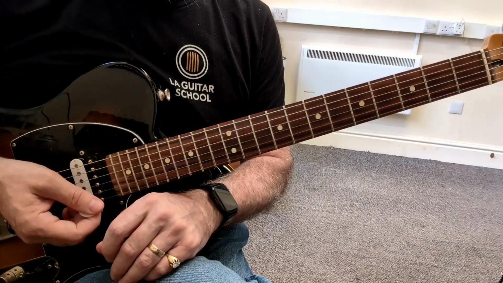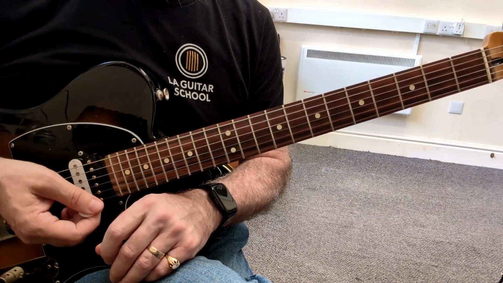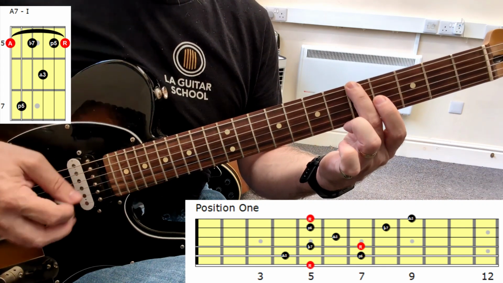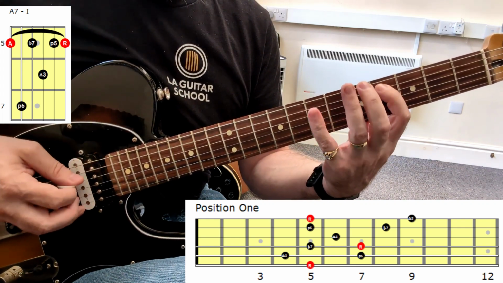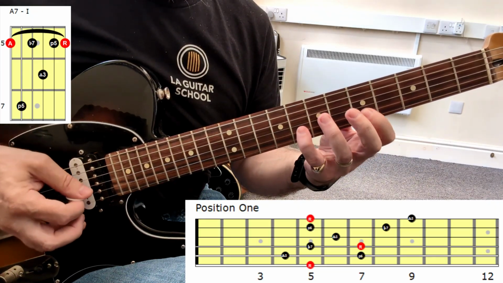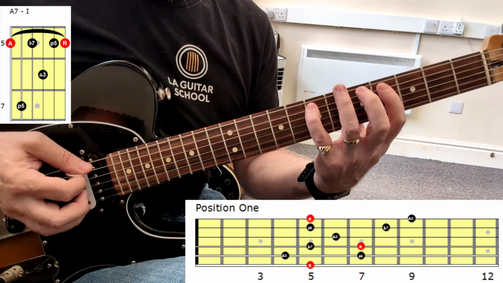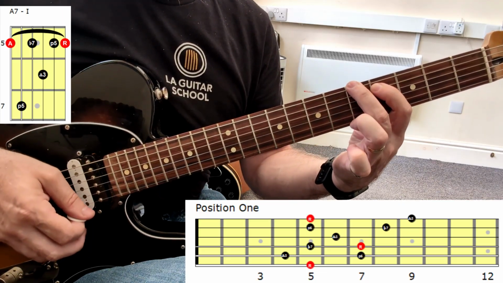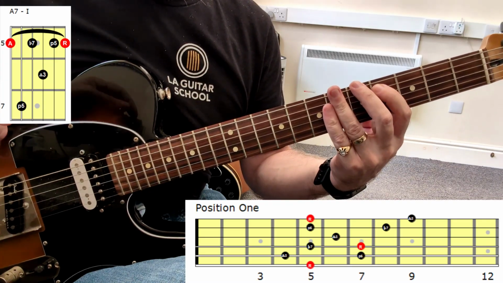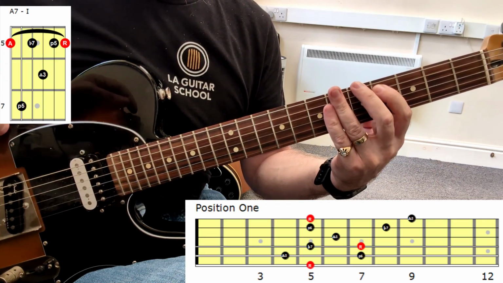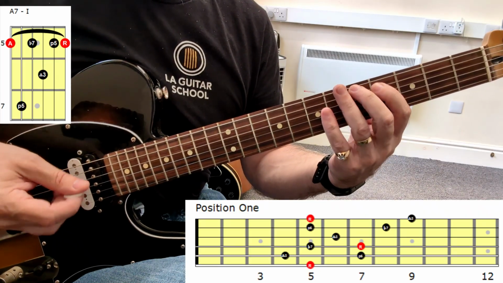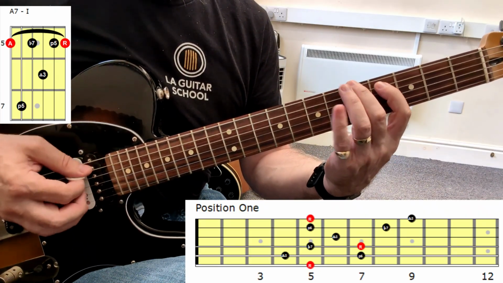So your first shape is going to start on fret 5 on the 6th string, and it's this shape, really slowly. If you're not really sure on that shape, go back to my first lesson on dominant 7th arpeggios, and you'll find that shape explained more there. So.